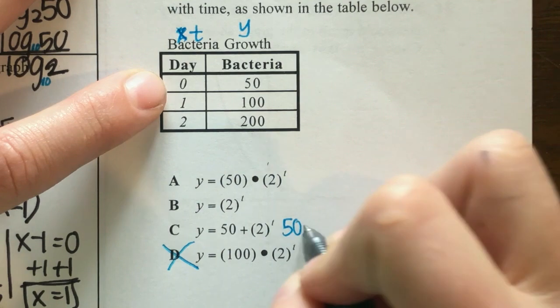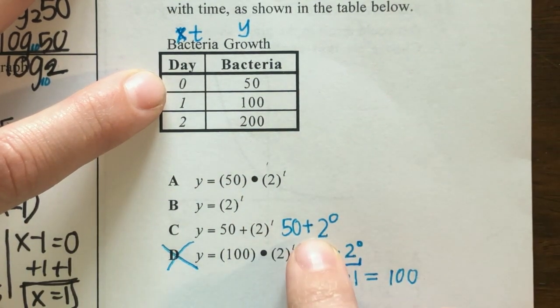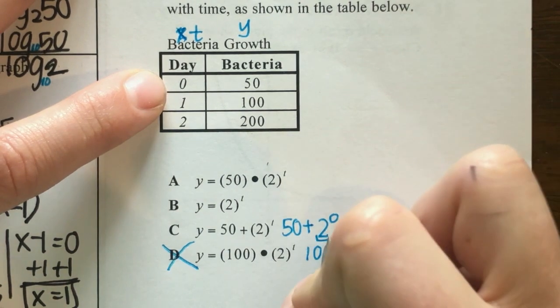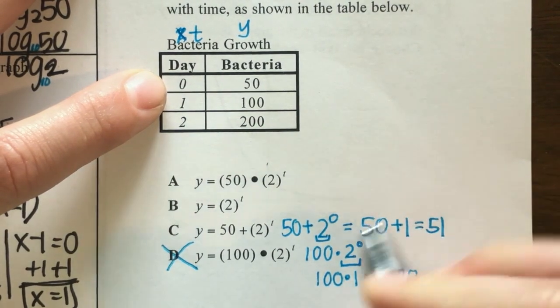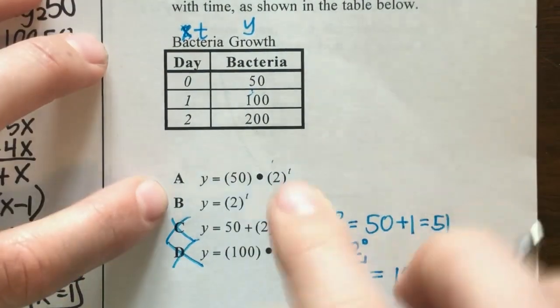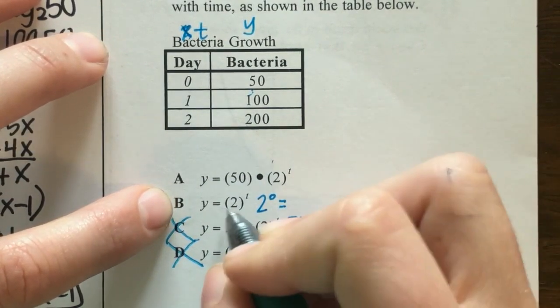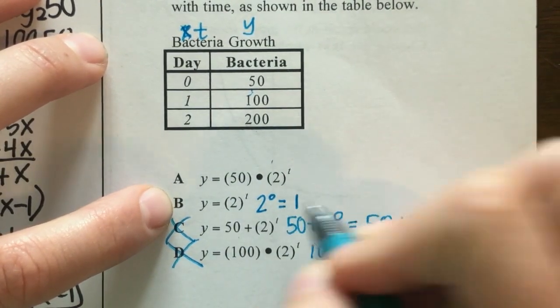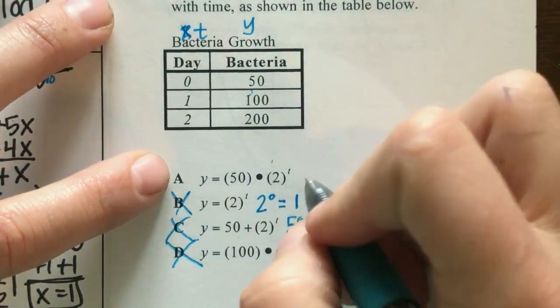If I were to plug in 0 for t, I would get 50 plus 2 to the 0 power. 2 to the 0 power is 1. 50 plus 1 is 51. We're again looking to get y equals 50, so my answer is not C. If I were to plug in 0 for t, for part B, 2 to the 0 power is 1. Again, not 50, so our answer is not B. So it's got to be A.